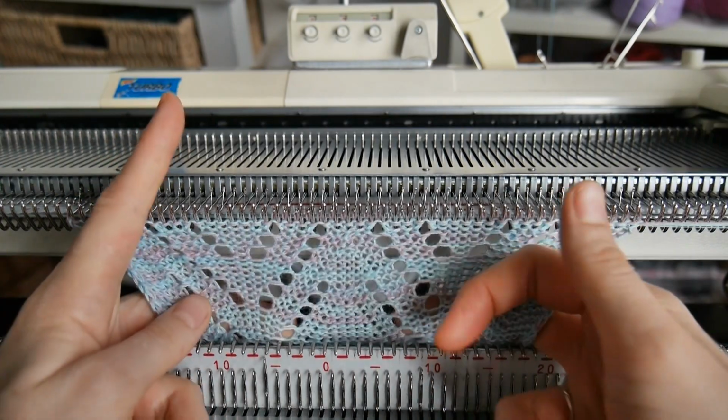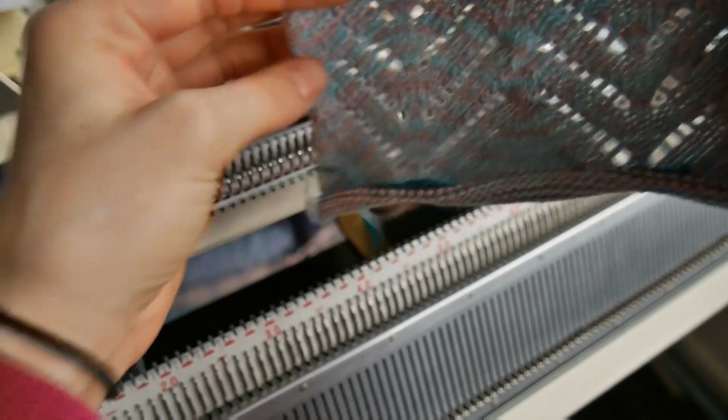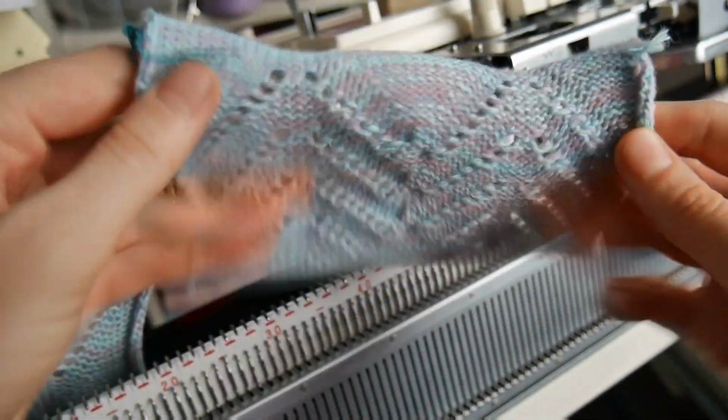I really wanted to share this sample with you so you can see what a difference it makes when you use a 3-prong transfer tool to create eyelets. The effect is so much nicer. At least this is my opinion. I hope you like it anyway.